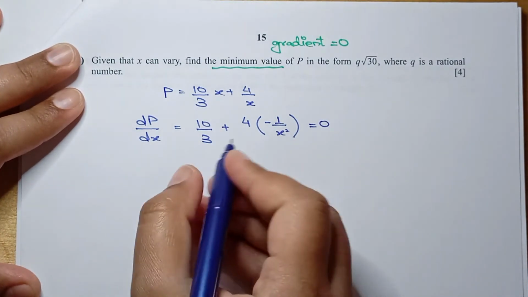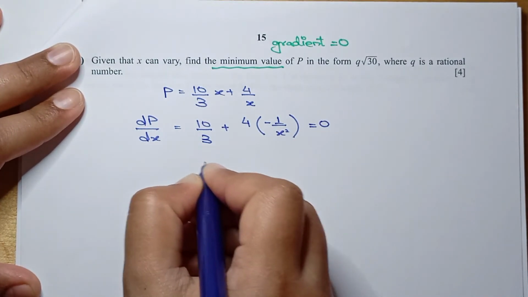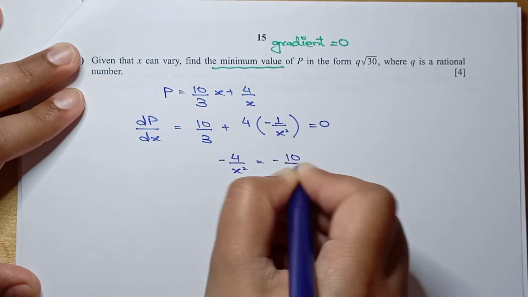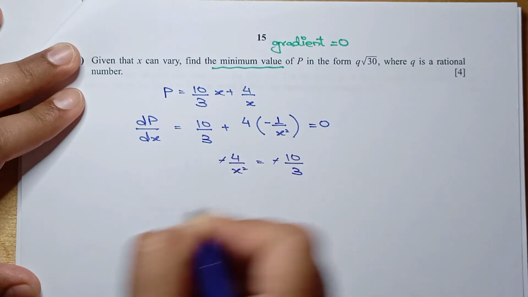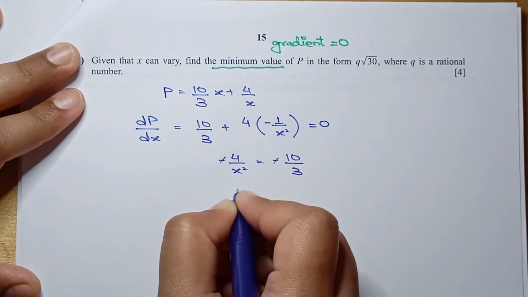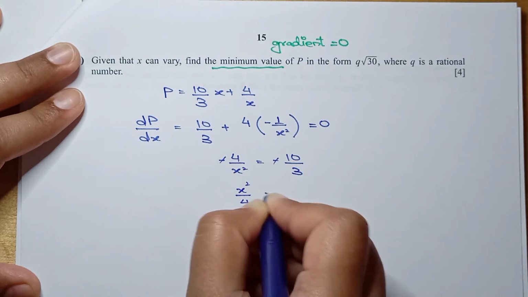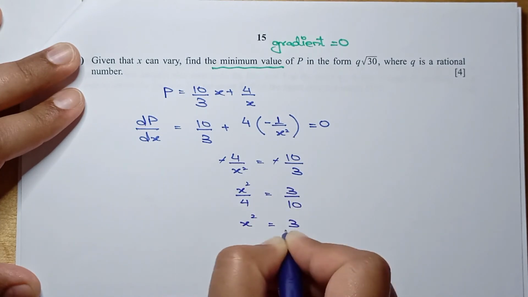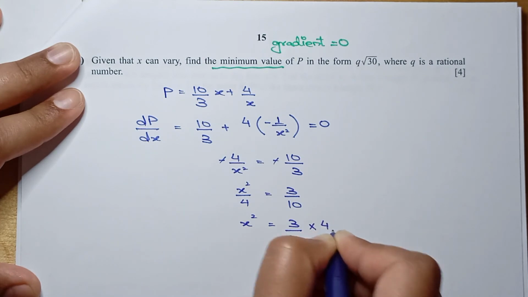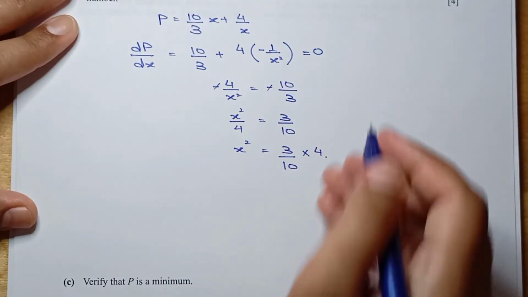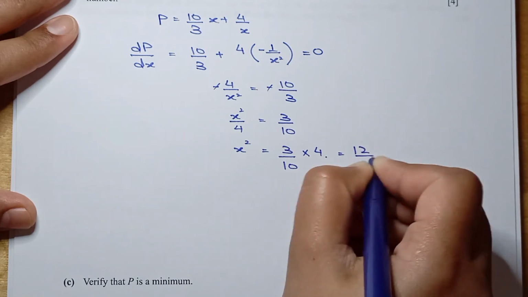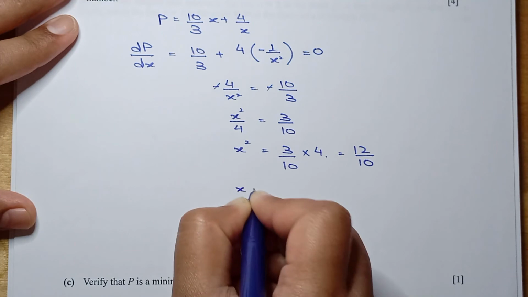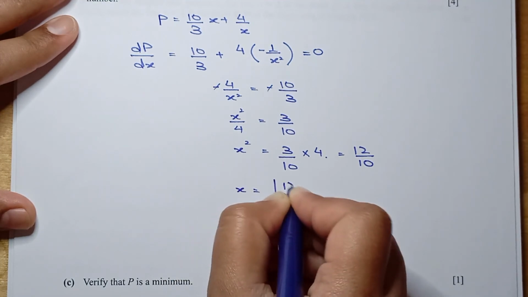So let me find the x value. From here, minus 4 over x squared equals minus 10 by 3. We can cancel the negative signs and take the reciprocal. So x squared by 4 equals 3 by 10, and x squared equals 3 by 10 times 4, and 3 times 4 is 12 by 10. Taking the square root, x equals the square root of 12 by 10.